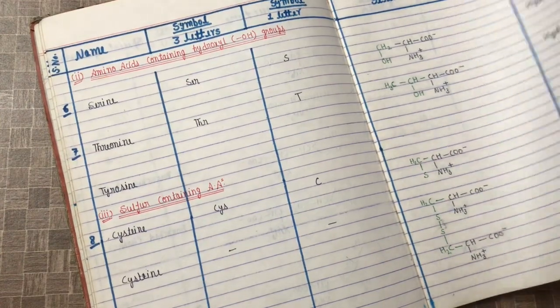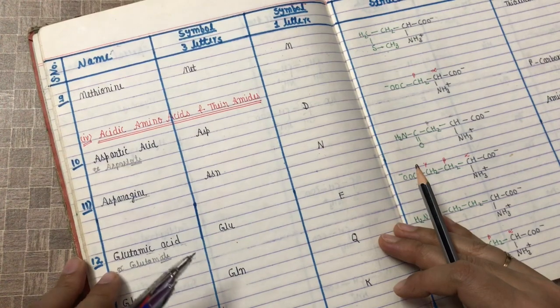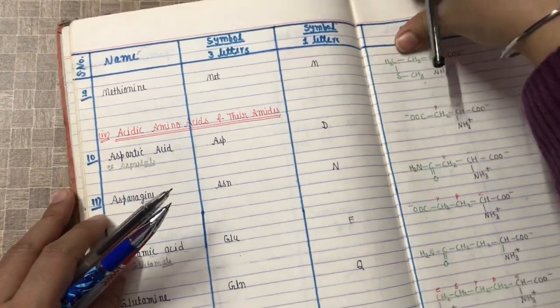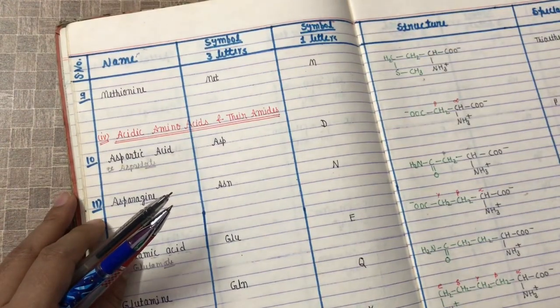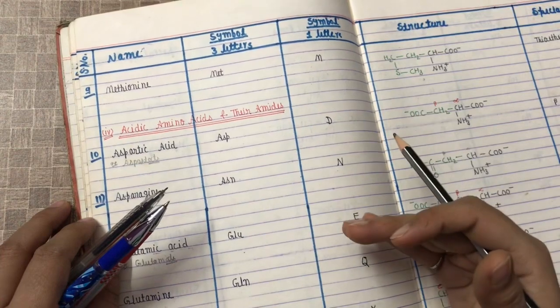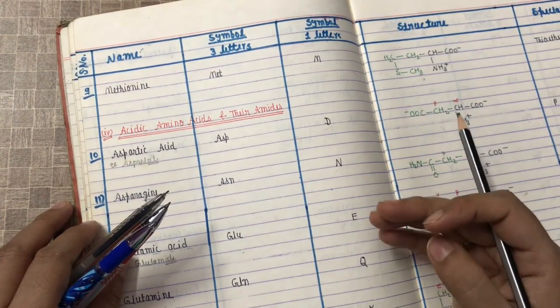And the next amino acid is methionine, which contains sulfur in its structure. So there are only two amino acids which are sulfur containing. The first one is cysteine and the second one is methionine.